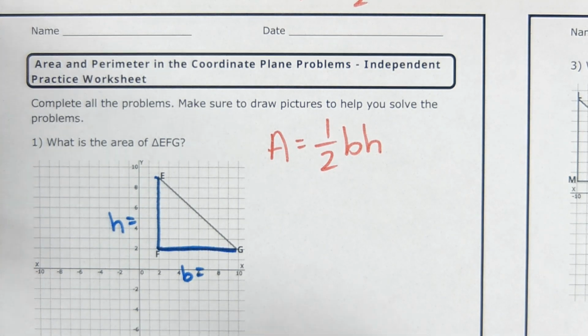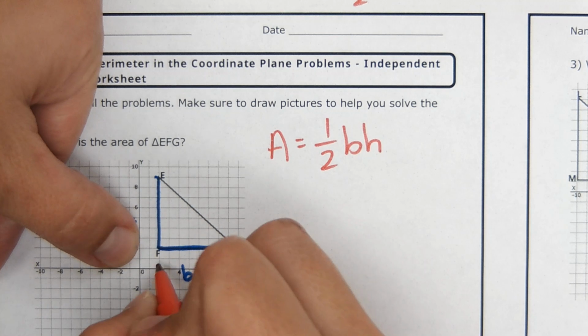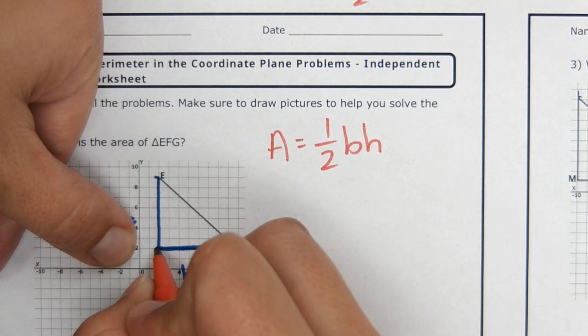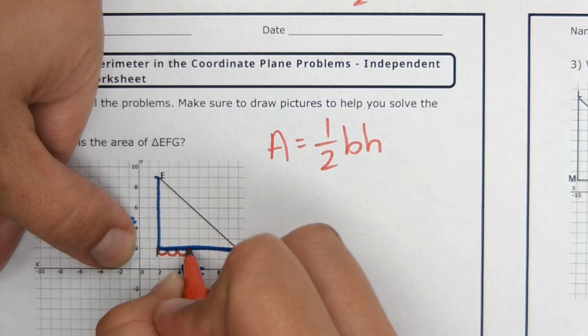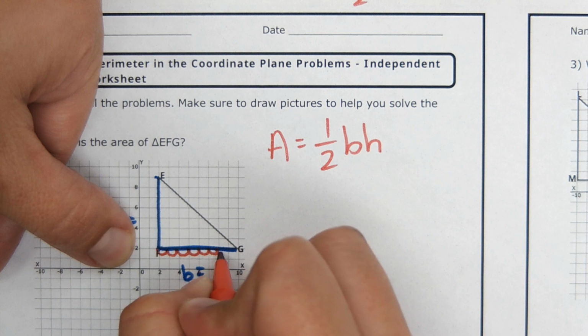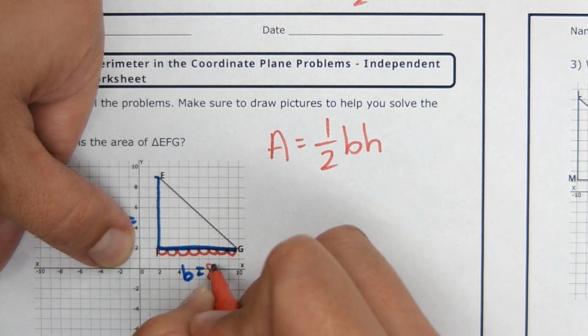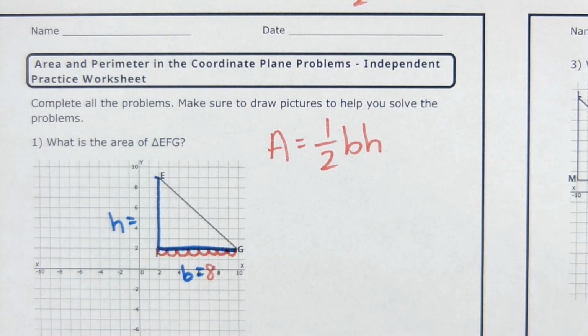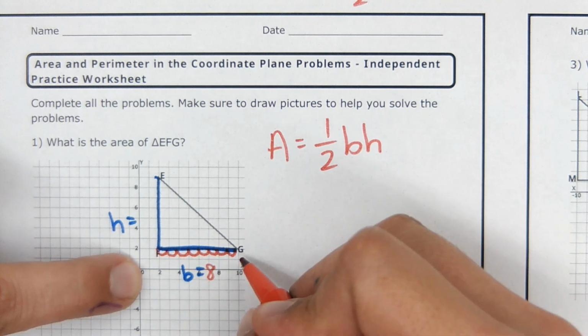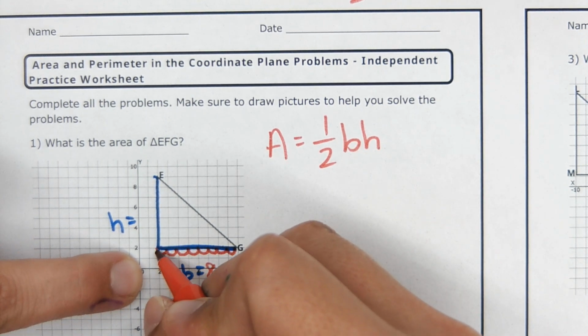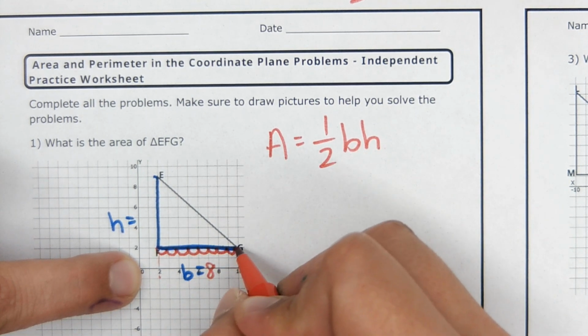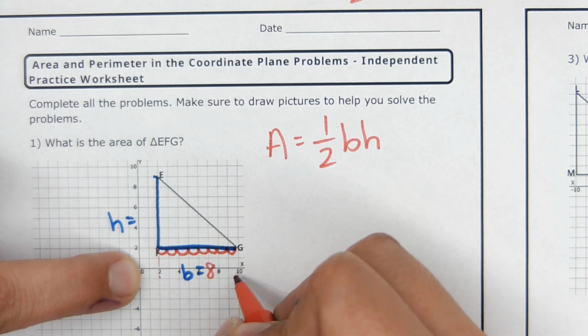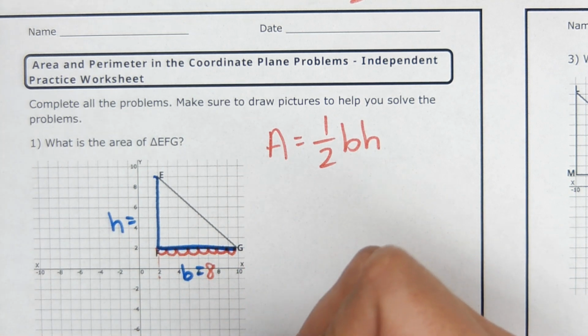Okay, so to identify this length, you can measure, just kind of count 1, 2, 3, 4, 5, 6, 7, 8 units. You can also use the coordinate plane to check yourself. This point is at 2 on the x-axis and this is at 10, so it makes sense that from 2 to 10 there's 8 units.